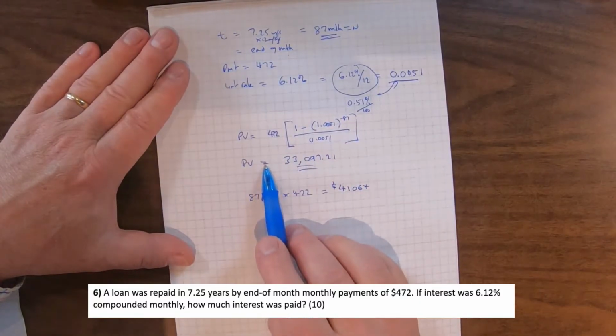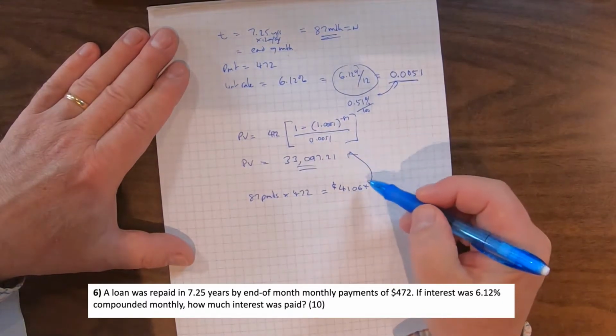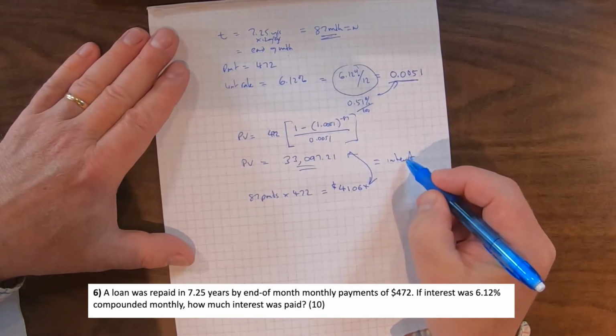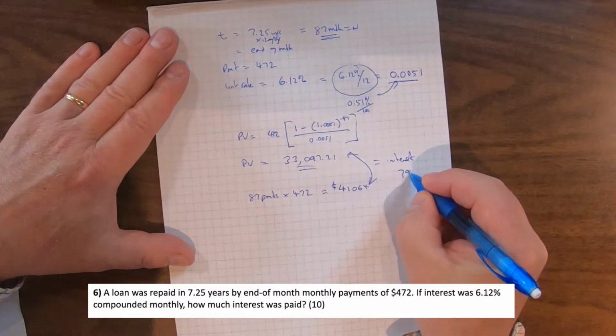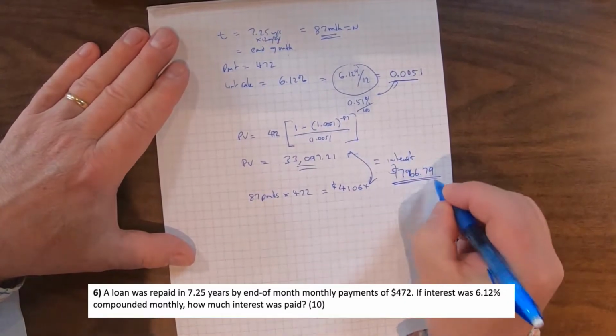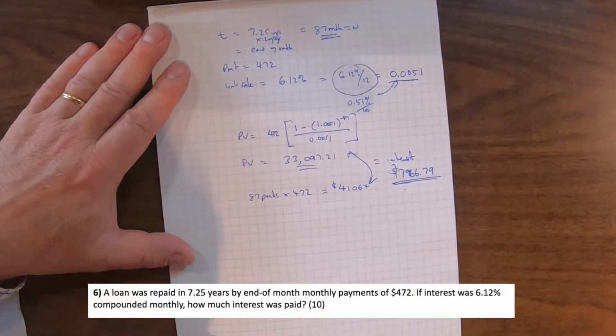The present value of those payments was $33,000. So the difference between this number and this number will be the amount of interest that you actually paid. So the value of interest would be $7,966.79. This is the amount of interest, and that's really what the question is asking, how much interest was paid.